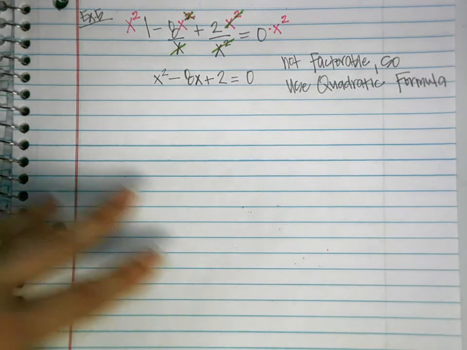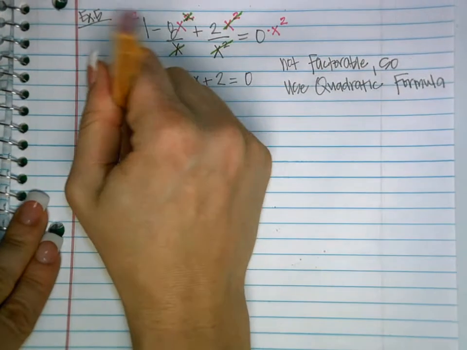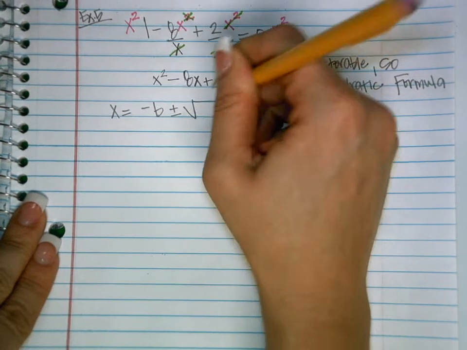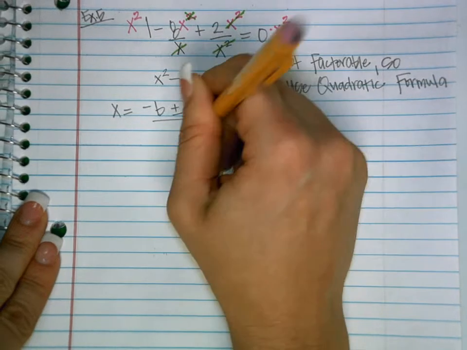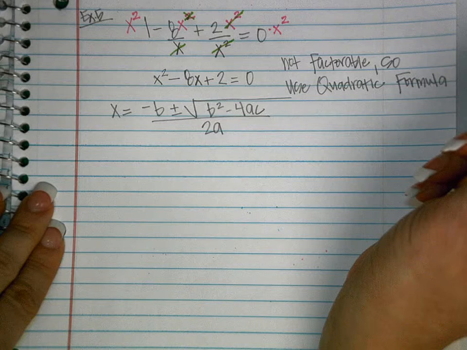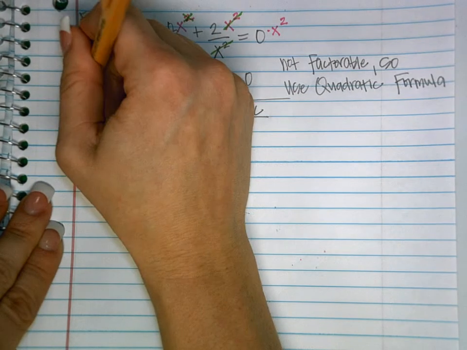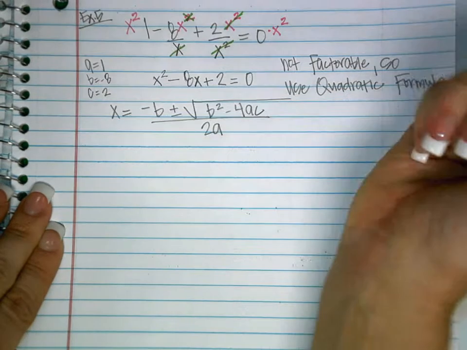So yes, we get to go back to our lovely song. x equals negative b plus or minus square root b squared minus 4ac all over 2a. And then you get to write down your ABCs. So a in this equation is 1, b is negative 8, c is 2.